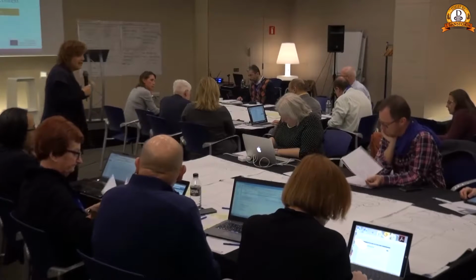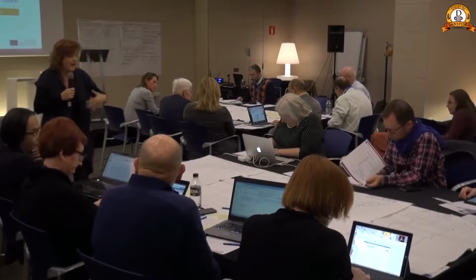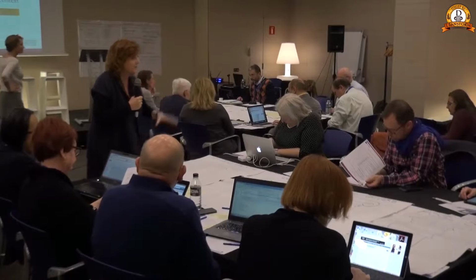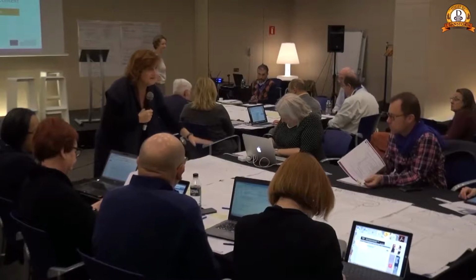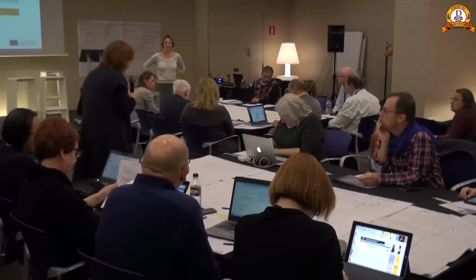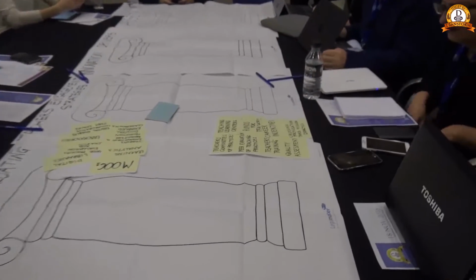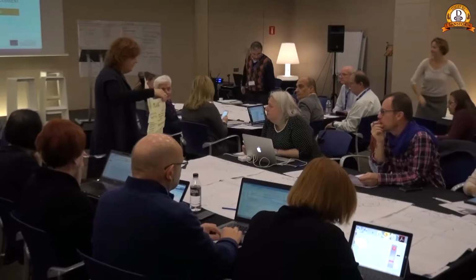Now please let your imagination flow. Try to describe how these pillars can be filled with the bricks that can help you in building your own strategy. So we have 2 sets of bricks for each table.